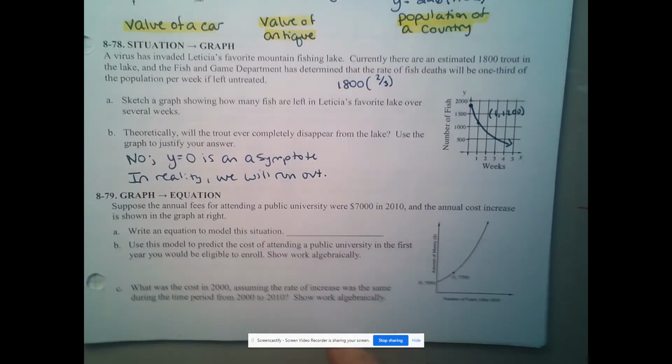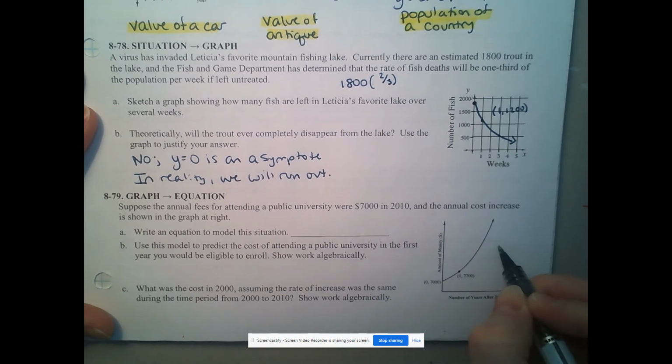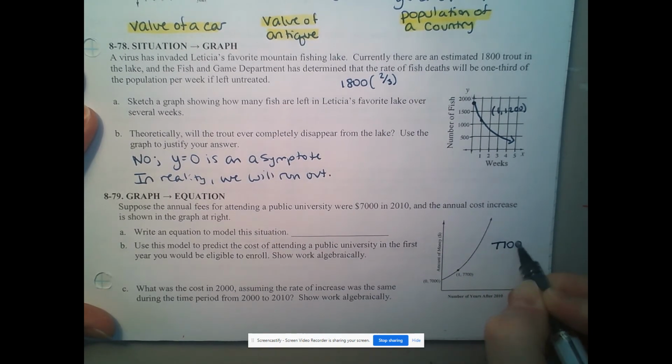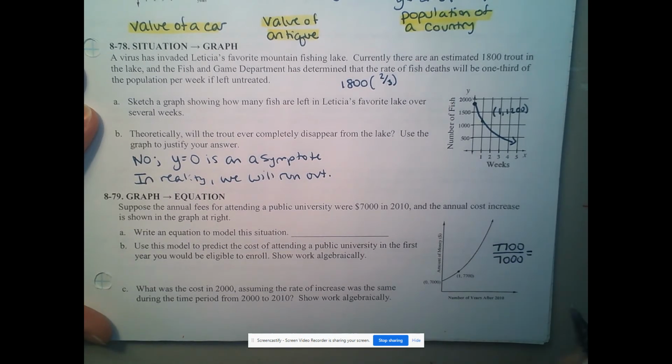All right, from graph to equation. Suppose the annual fees for attending a public university were $7,000 in 2010, and the annual cost increase is shown at the right. Write an equation to model the situation. So one of the strategies that we used was to take the y value and divide it by the previous y value, and that would give us our multiplier.